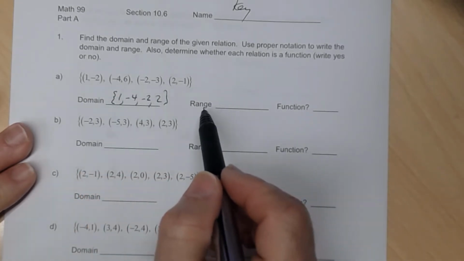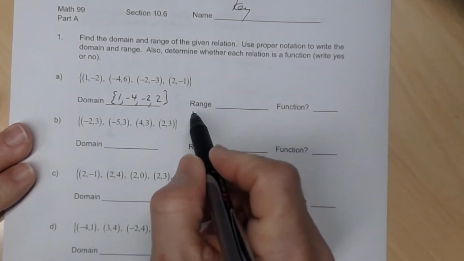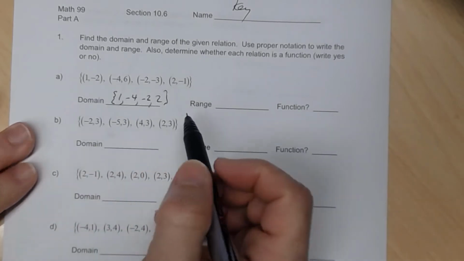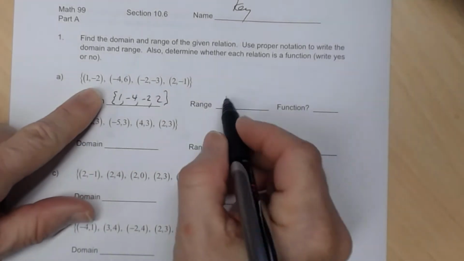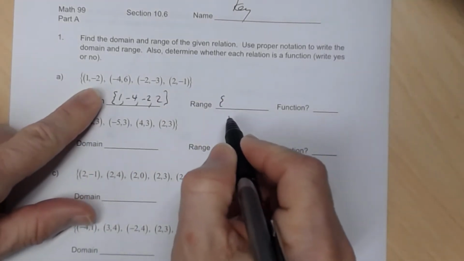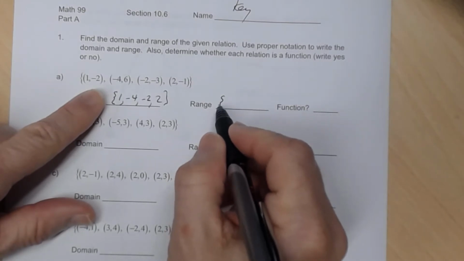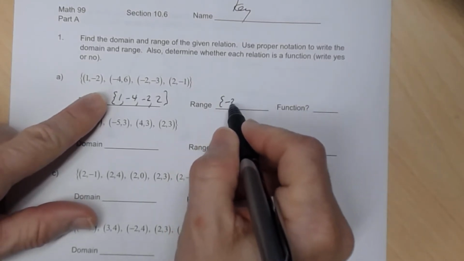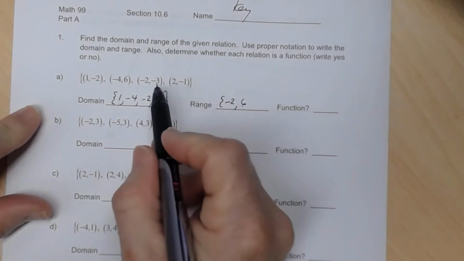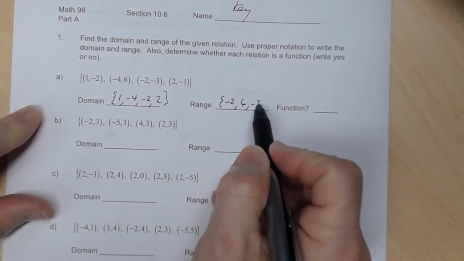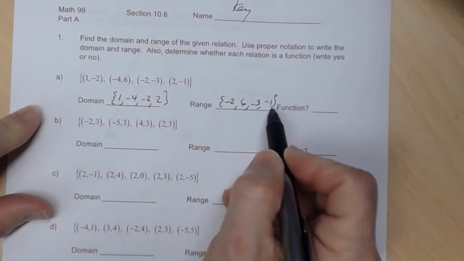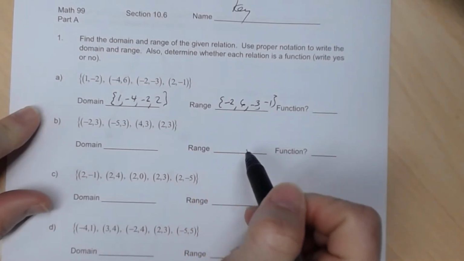in terms of finding the domain. The range is the set of y-coordinates. So these are your y-coordinates. And so you just go to your set. Again, that's a finite set, so we're going to list it in proper notation. So we're going to say braces, not parentheses, braces, -2, 6, -3, and -1. Now also notice we separate these using commas.